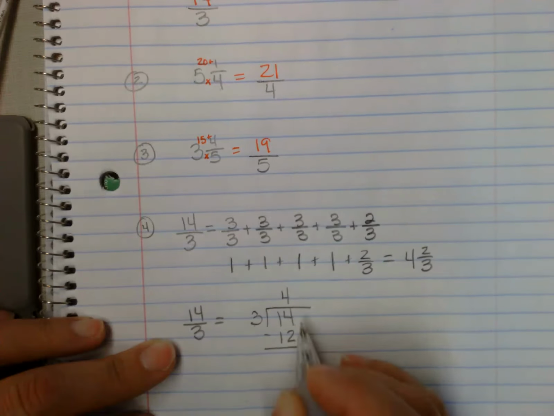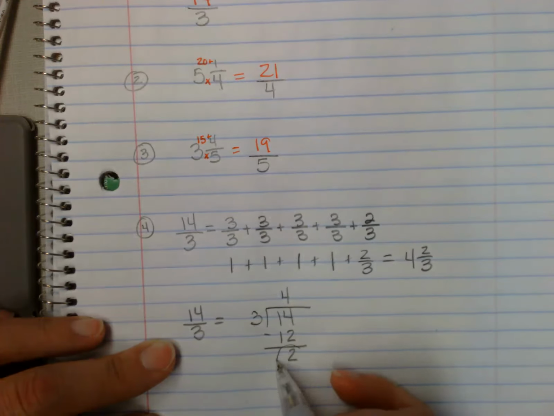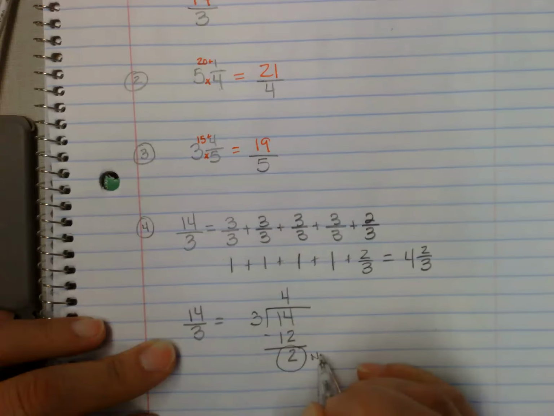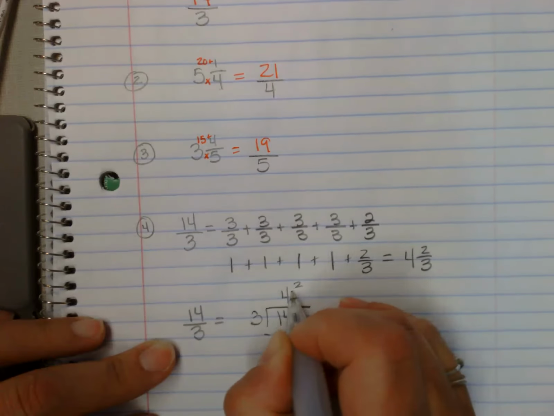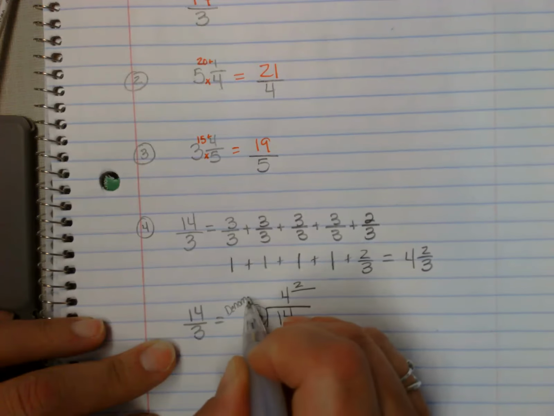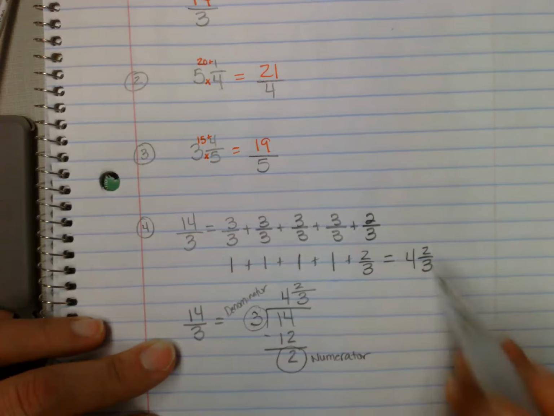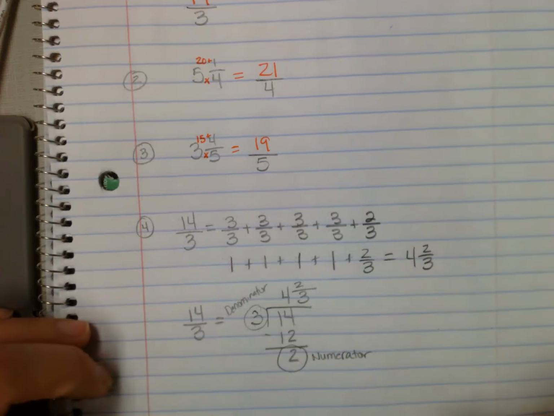Subtract my 12, and I get 2 remainder. My remainder is my new numerator, and my divisor is my new denominator. Not really new, same denominator. And so then I get that same answer that I had before.